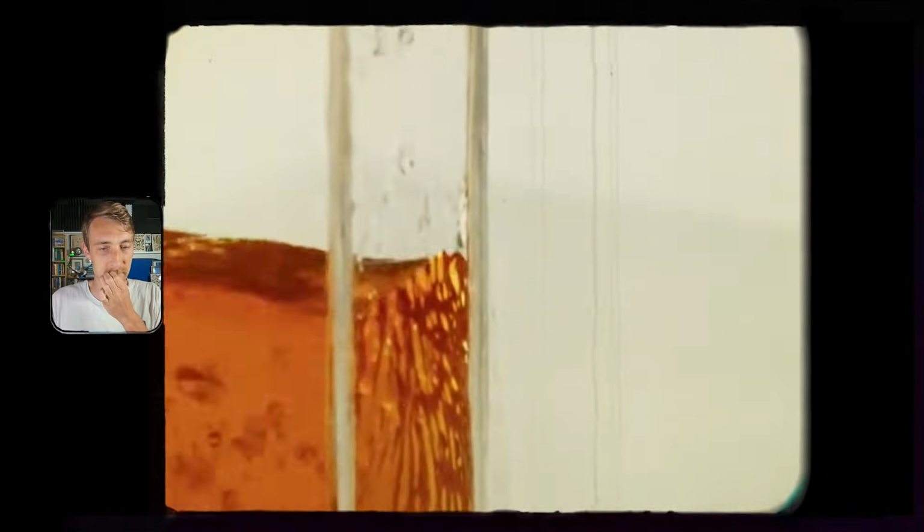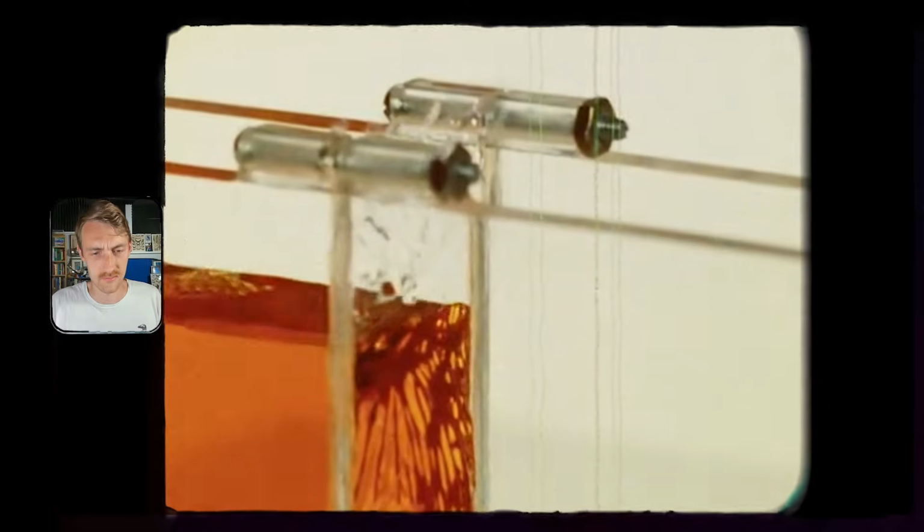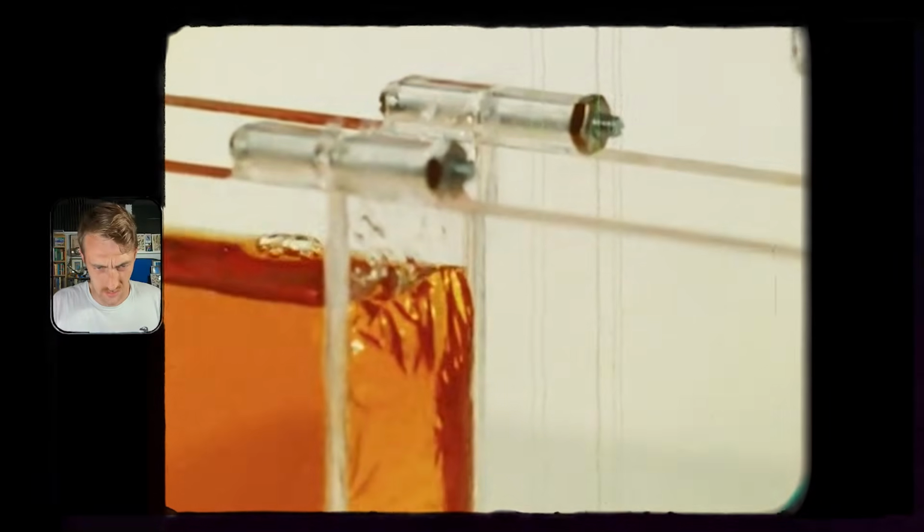The dish is divided by an artificial membrane which simulates a cell membrane.